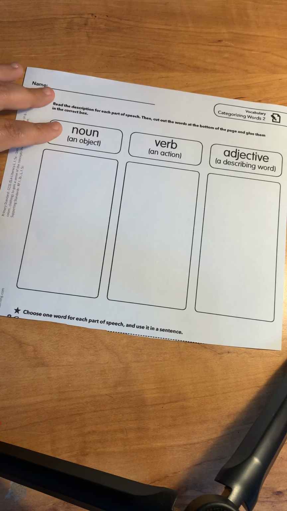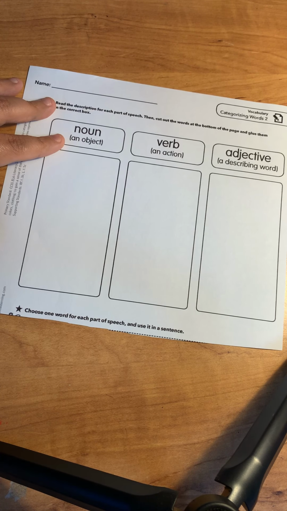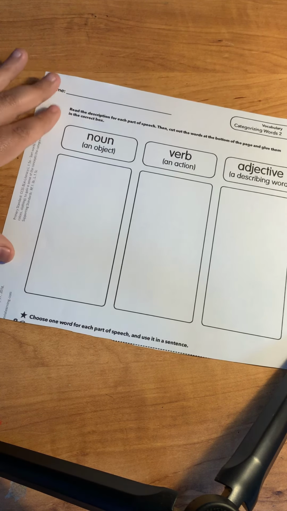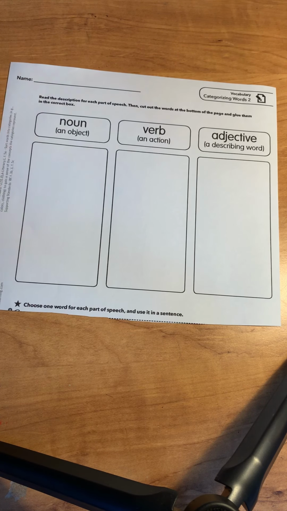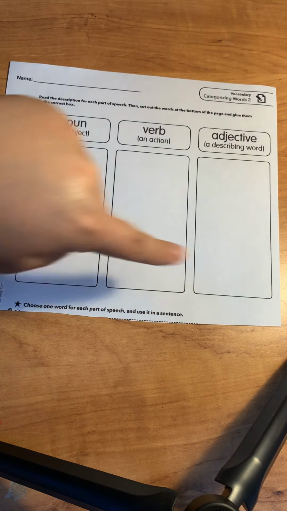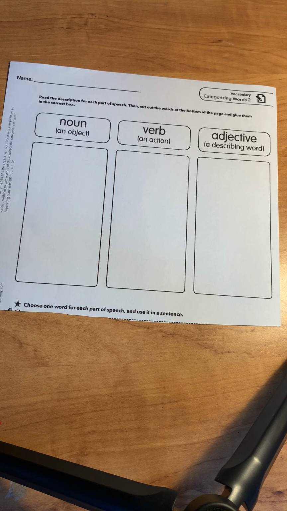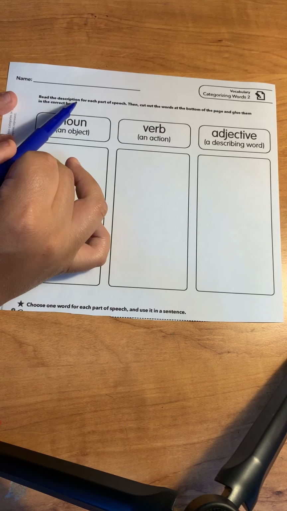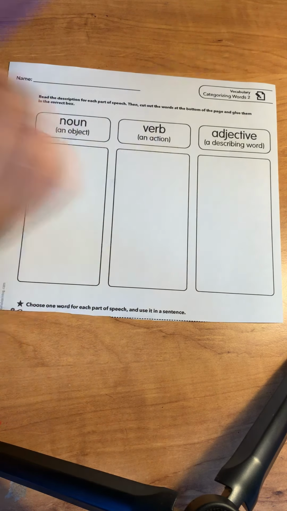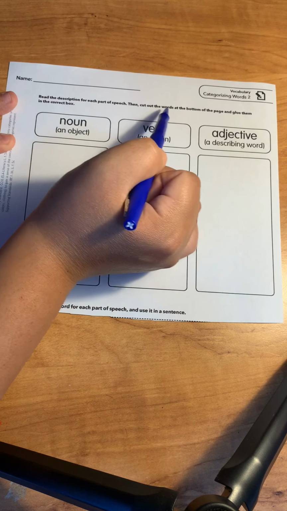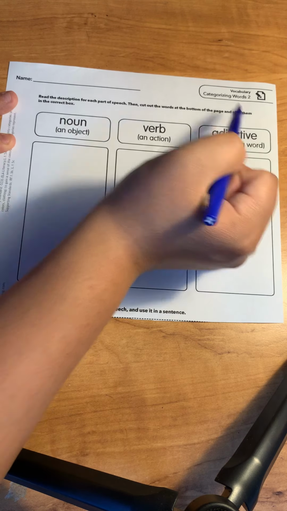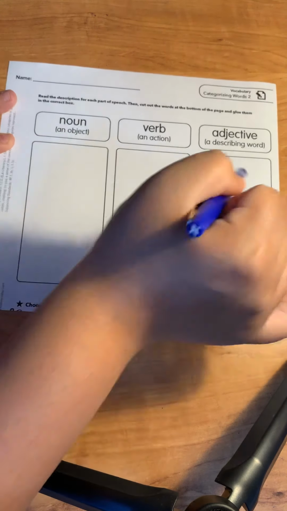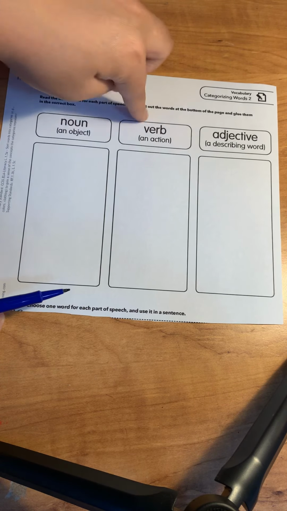And this is page, I believe it's page 5. So let's read the instructions for this one. So notice that I cut the bottom part off already, so I have all my words separated. So let's see what they want us to do. Read the description for each part of speech. Then cut out the words at the bottom of the page and glue them in the correct box. So these are our parts of speech.